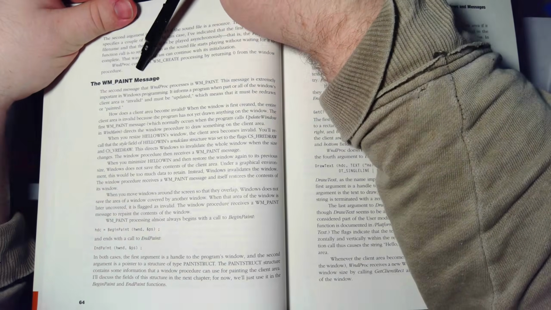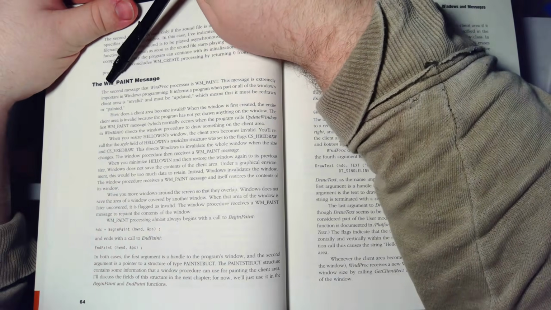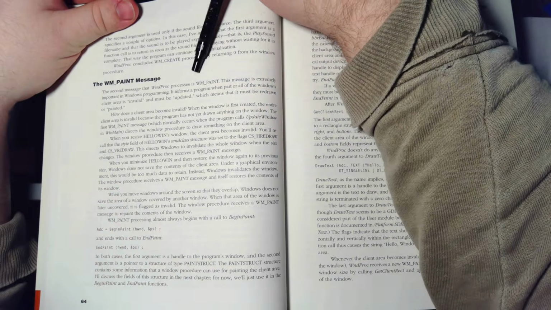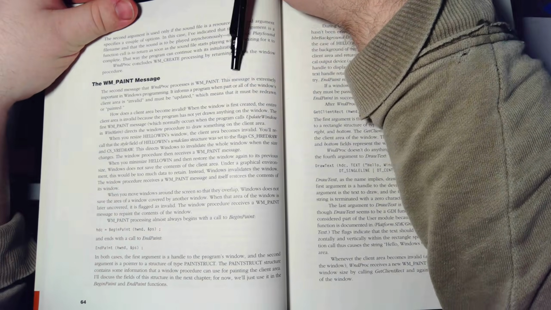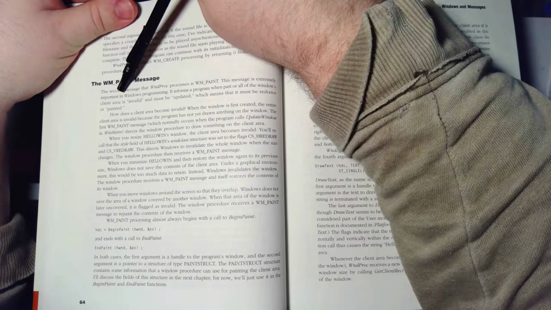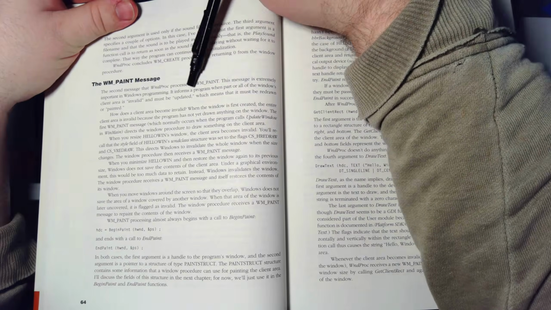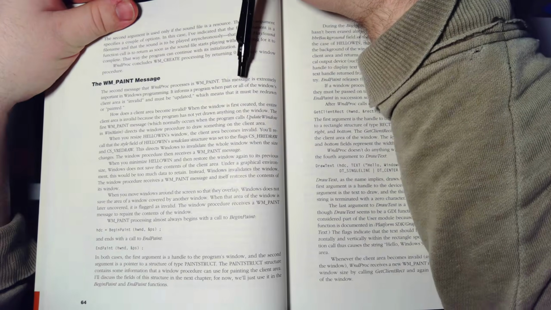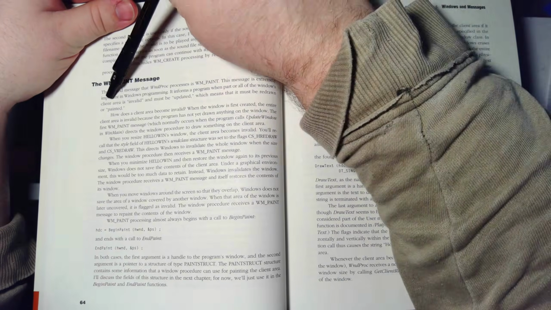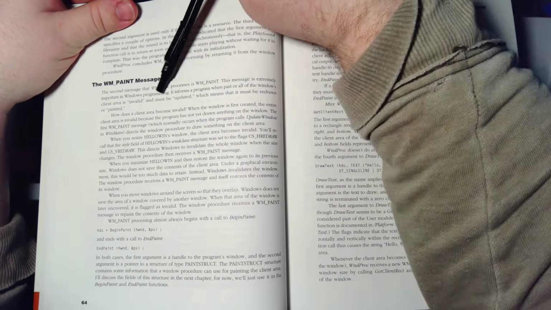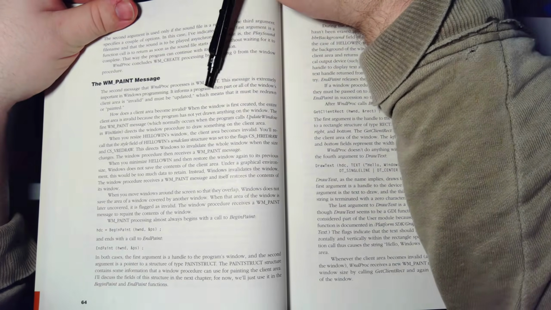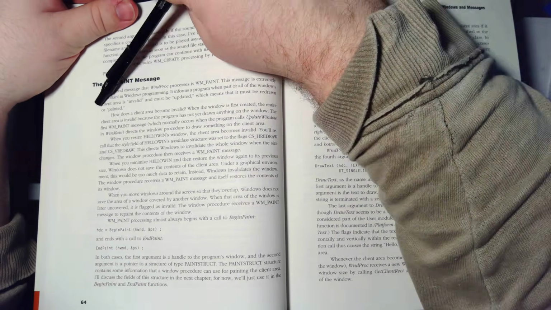The WM_PAINT message. The second message that WinProc processes is WM_PAINT. This message is extremely important in Windows programming. It informs a program when part or all of a window's client area is invalid and must be updated. Okay, I wasn't wrong. Woohoo! Which means that it must be redrawn or painted.